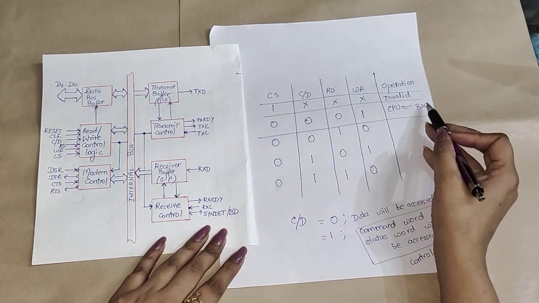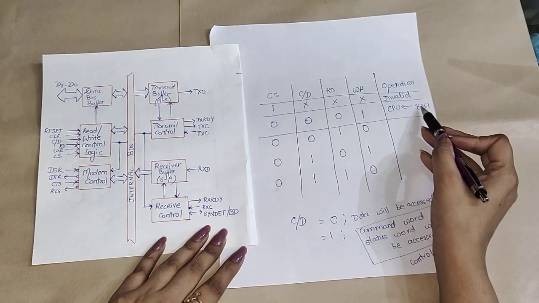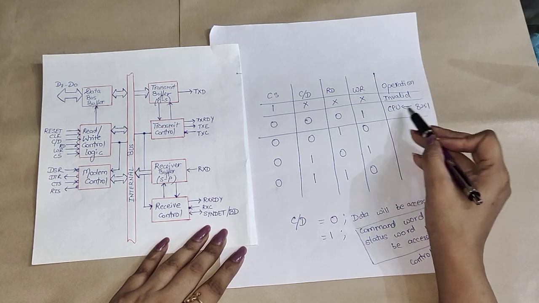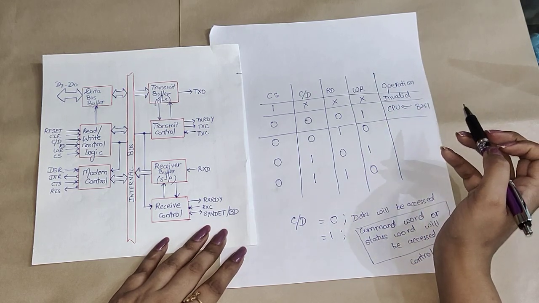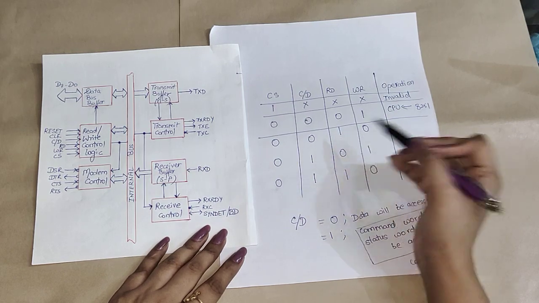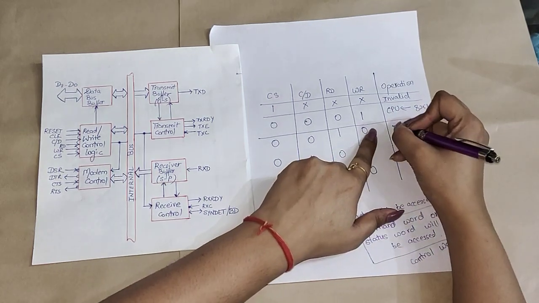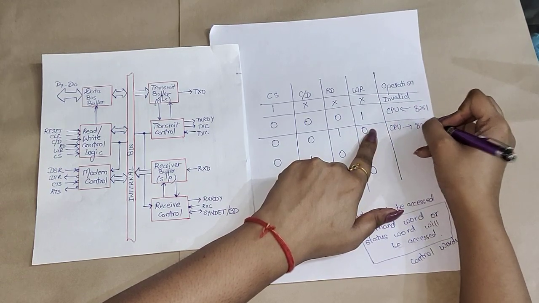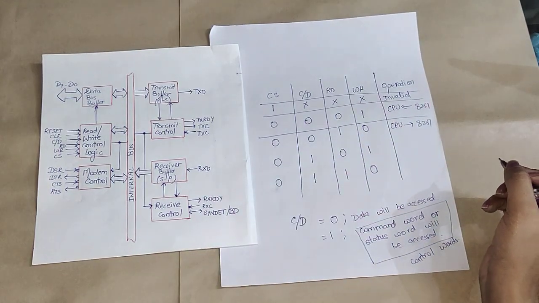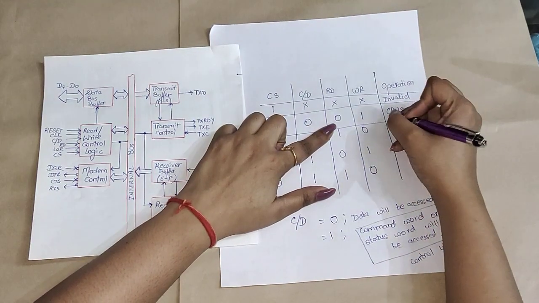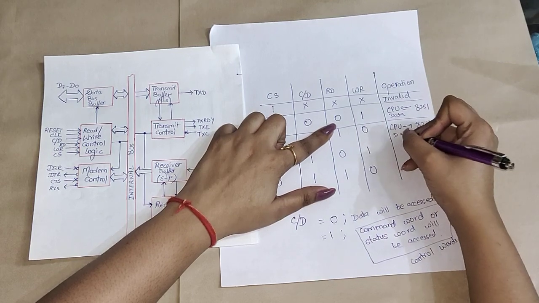That means data will be fetched from 8251 and read by the CPU. If it is 0 but read is 1, then data will be accessed from CPU to 8251. Clear? This is data, this is also data.